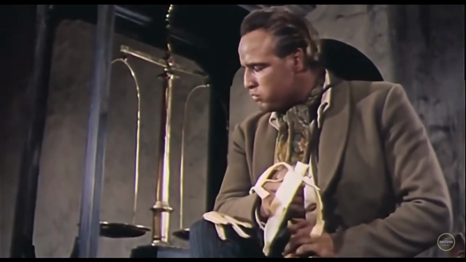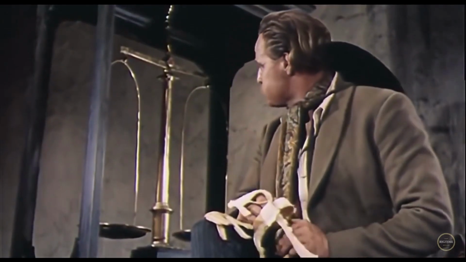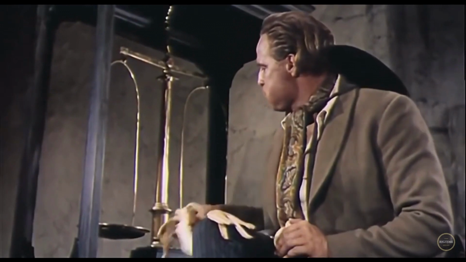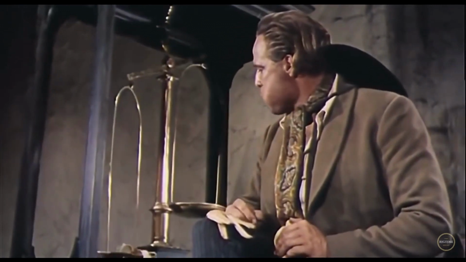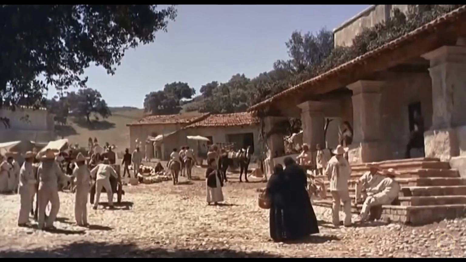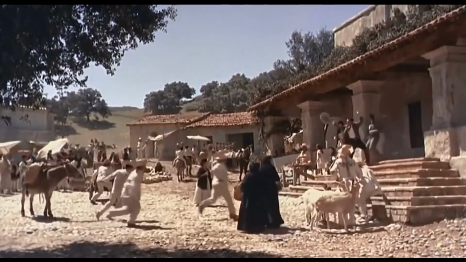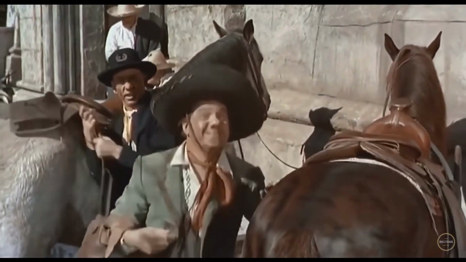So let's just play it through a bit. It starts with this cool first shot, by the way. Look at that. Brando and his gang are in the middle of robbing a bank. His name's Rio, by the way. They get away and are laying low in a Mexican town. They finally get to relax and enjoy the spoils of their heist.